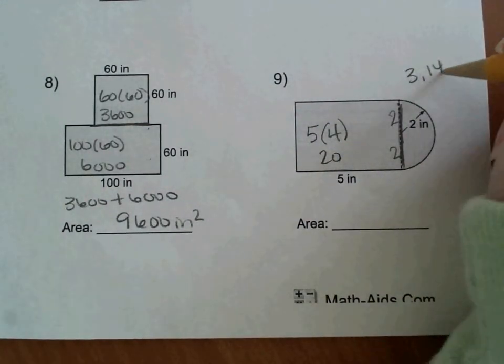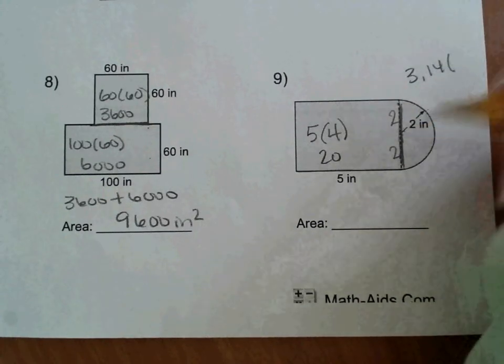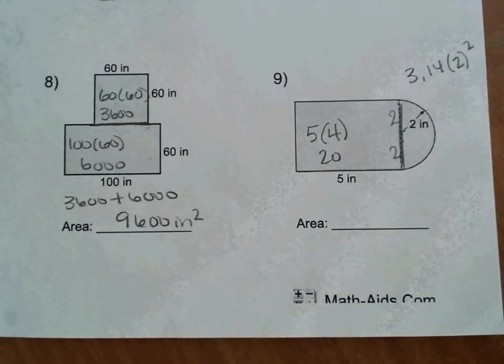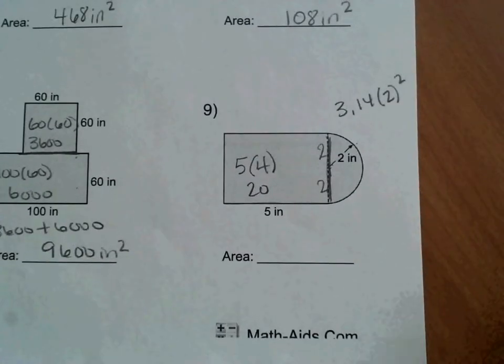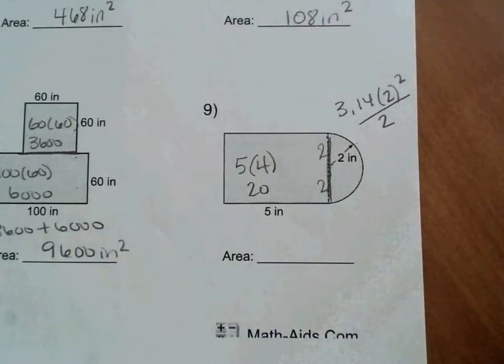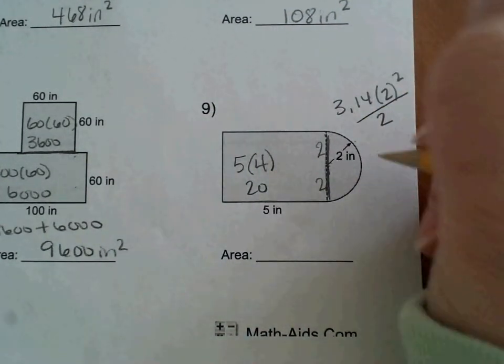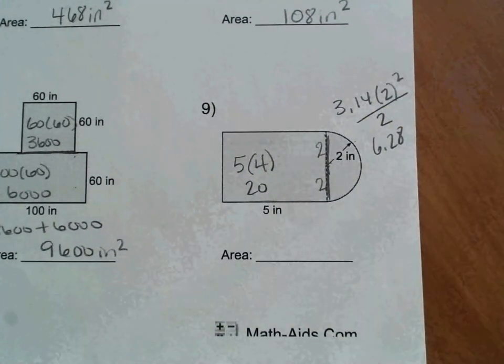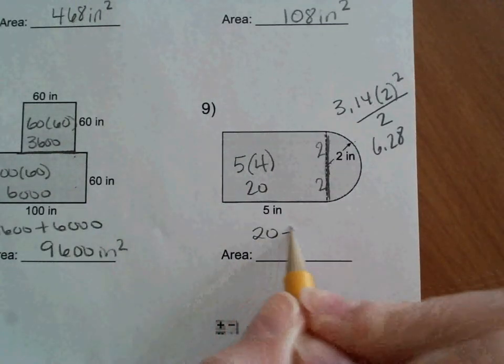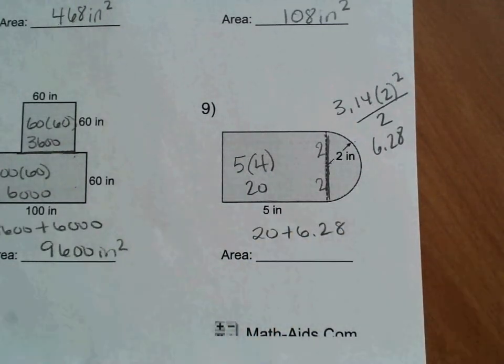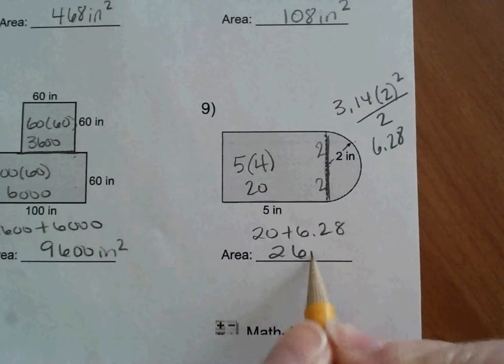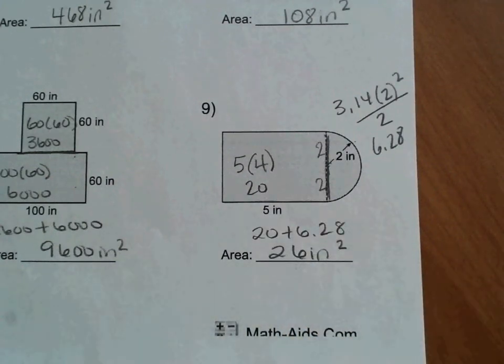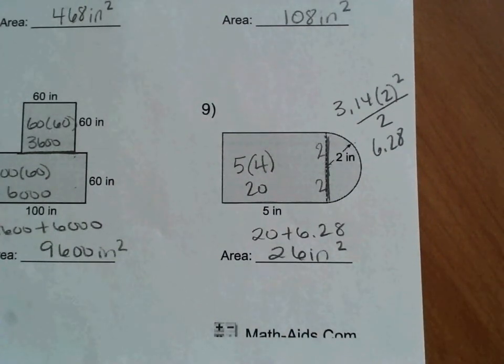For my circle, I'm going to do 3.14 times my radius, which is 2, squared. Since I only have half of a circle, I got to cut it in half, so I'm going to divide by 2, which is going to give me 6.28. So I'm going to do 20 plus 6.28, round to the nearest whole number, is 26 inches squared.